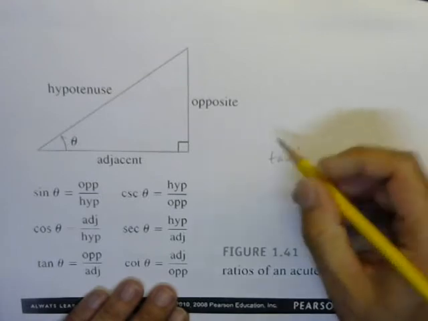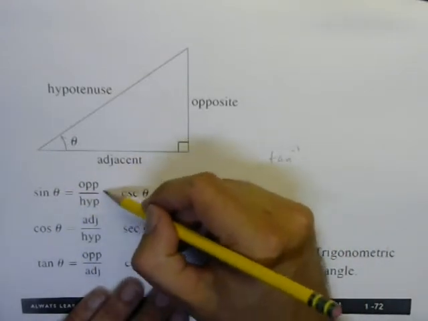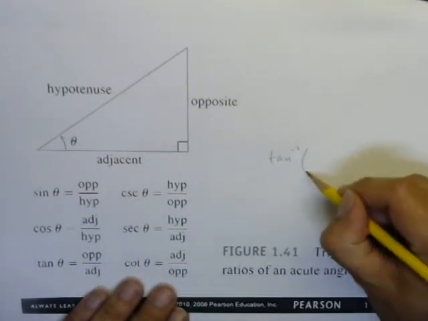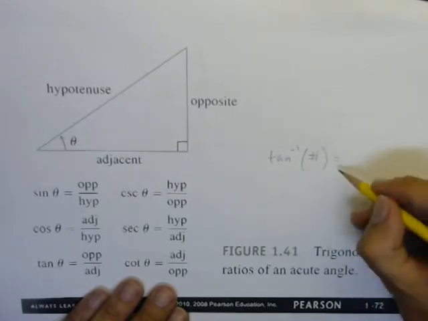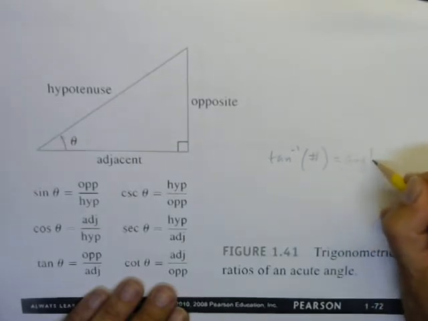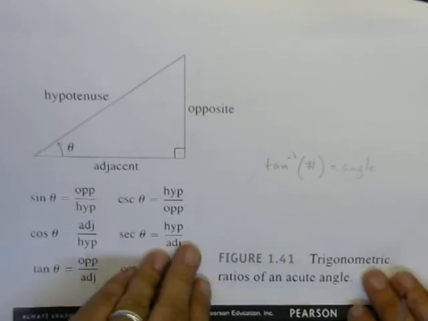So remember, the trig functions take angles to ratios of sides. The inverse trig functions, for example, would take a ratio of sides, some number, and you would output some sort of angle, right, either in degrees or radians. We'll talk about those a little bit later.